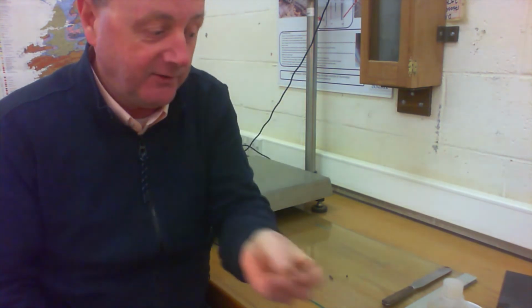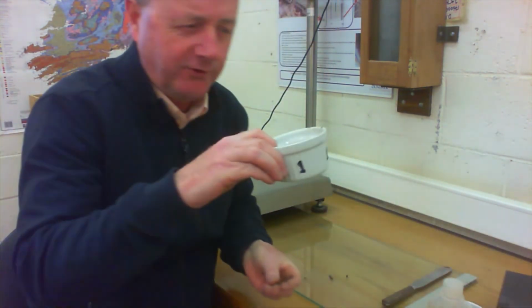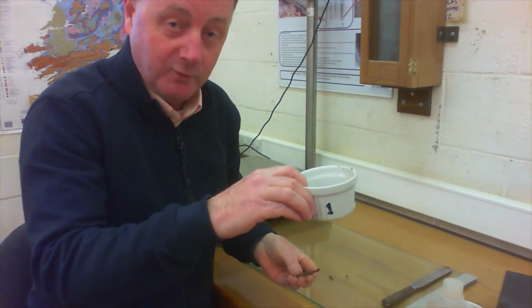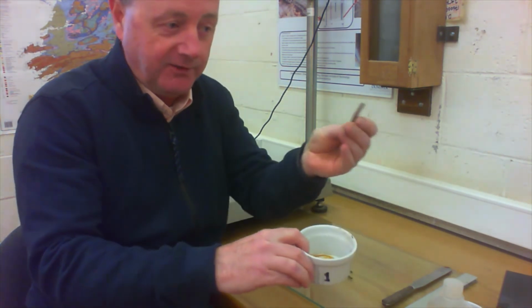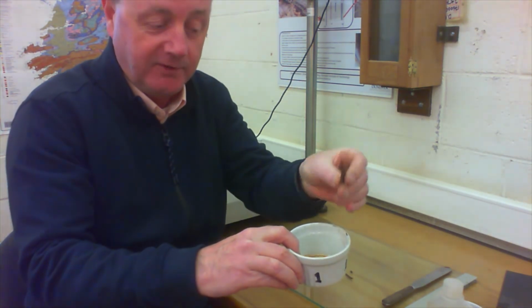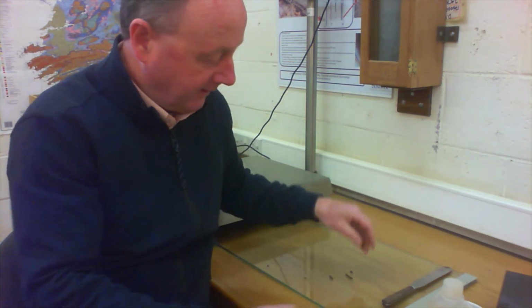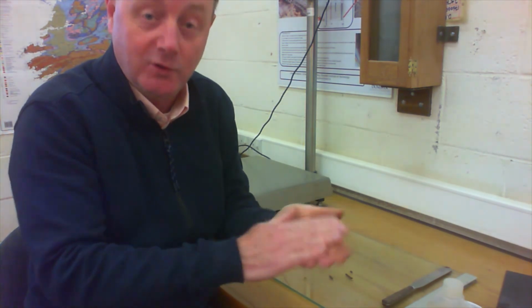So what I do is repeat this, and again take a moisture content container which has been weighed empty in advance. I'll take any sample that has reached the plastic limit and drop it in, and then I'll repeat that until I have a reasonable size of sample. I'll keep going, and eventually I'll have a big enough sample.